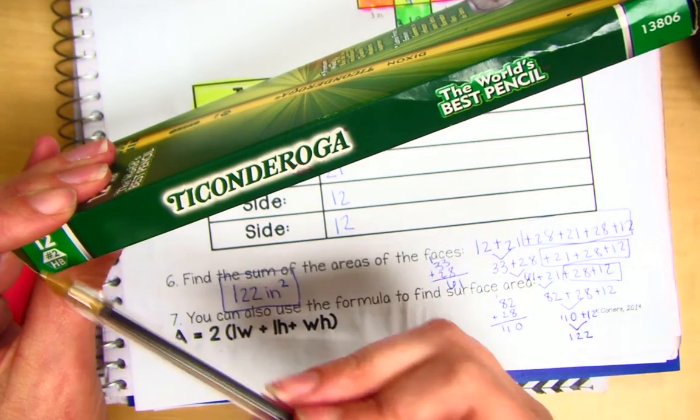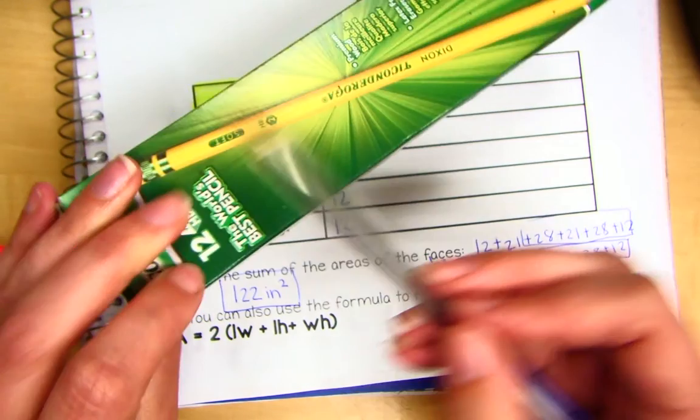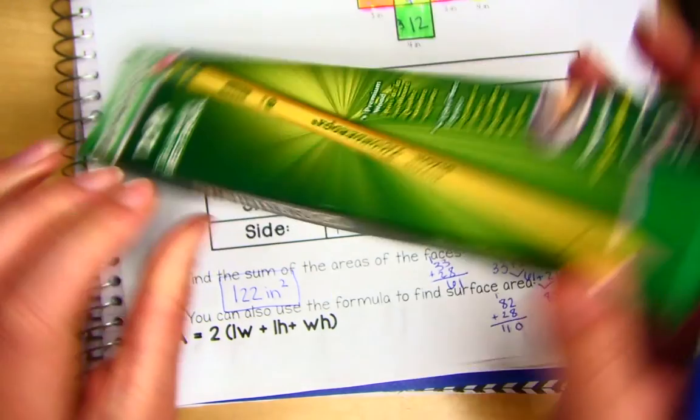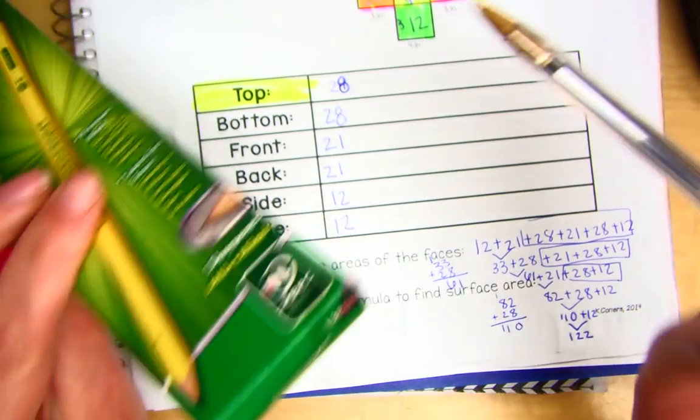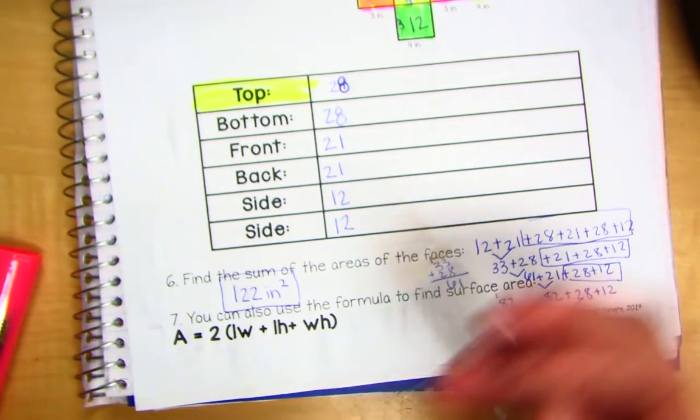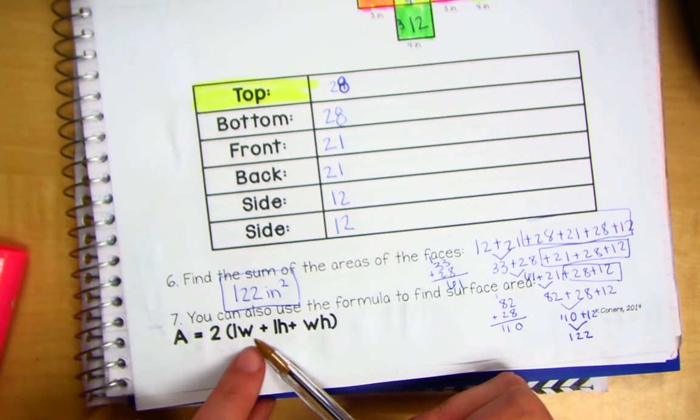So I can just find the area of this, find the area of this, and then find the area of the side and multiply it by 2. So you could also use that formula if you wanted.